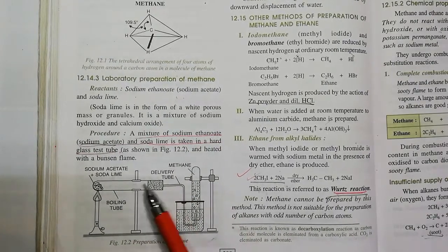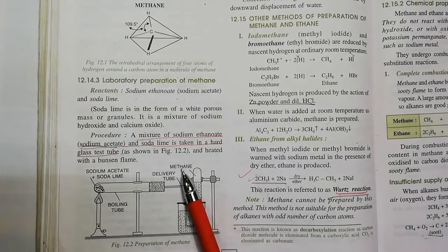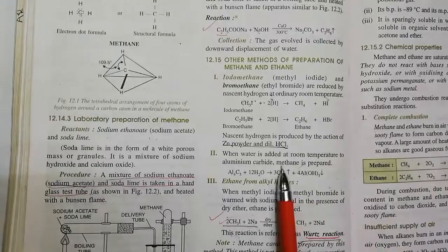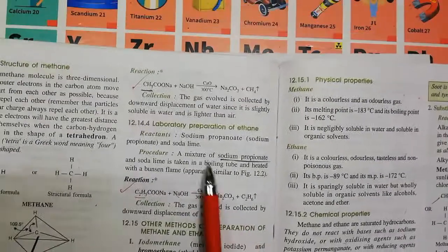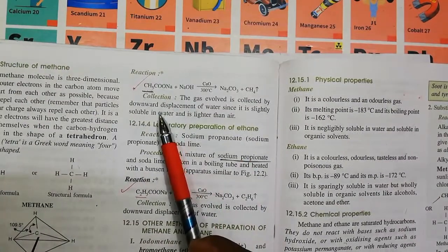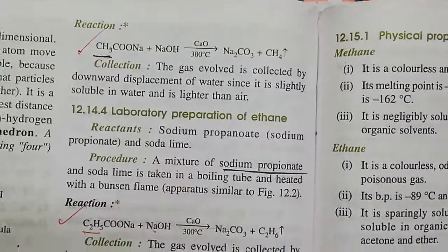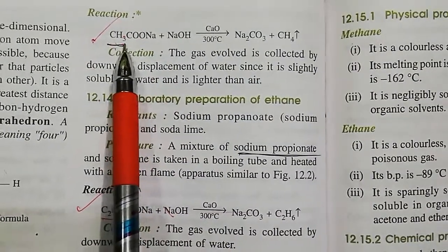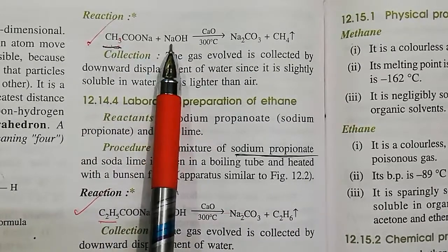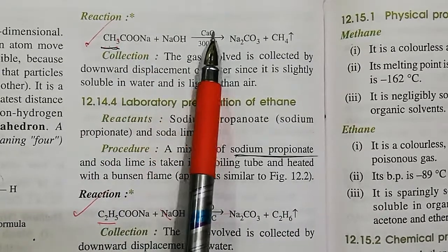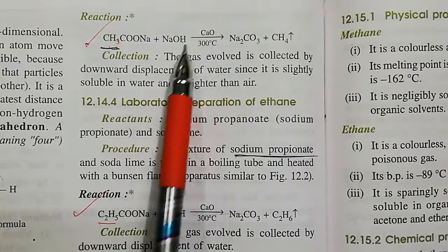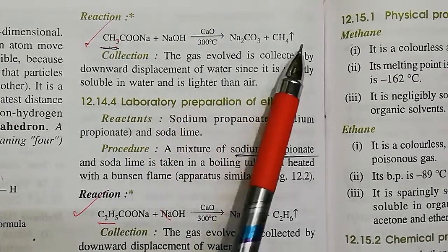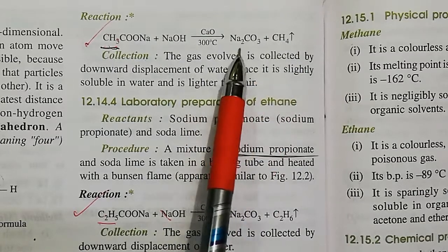Actually the preparation process is not important here, but what you have to remember is the reaction. Can you see here? Sodium acetate, with formula CH3COONa, and NaOH and CaO, that mixture is called soda lime, and when it is heated at about 300 degrees centigrade, we get methane, and the side product is sodium carbonate.